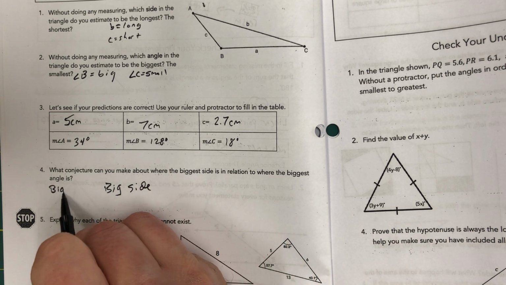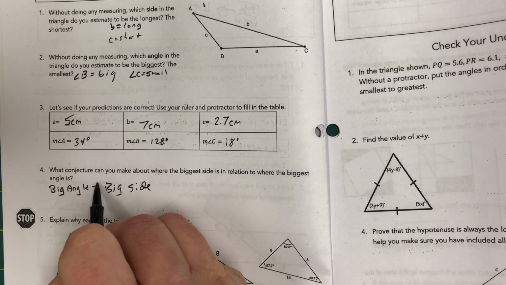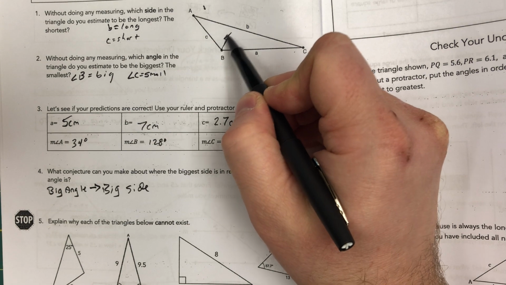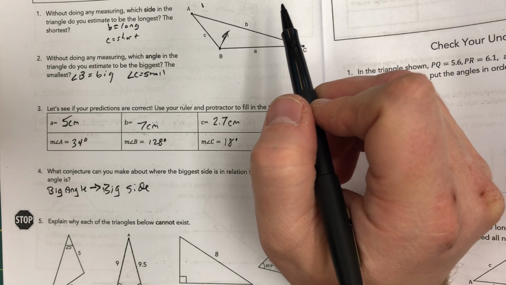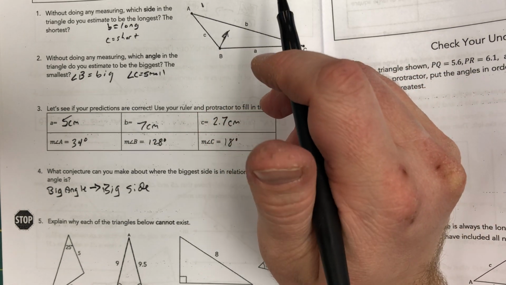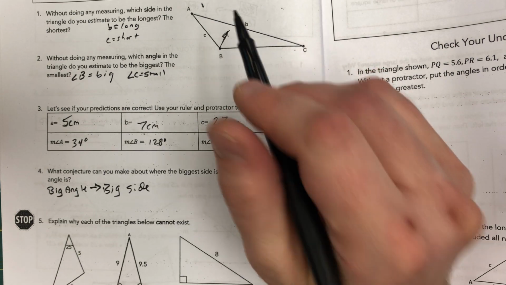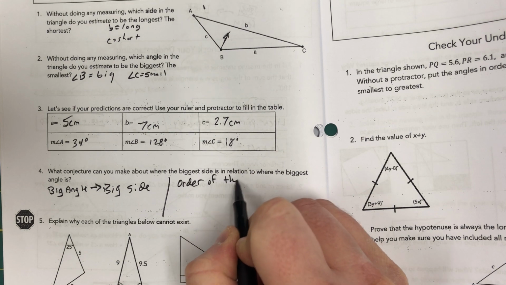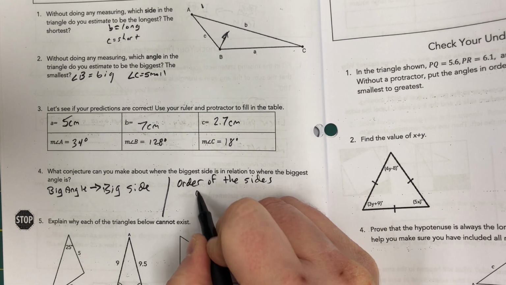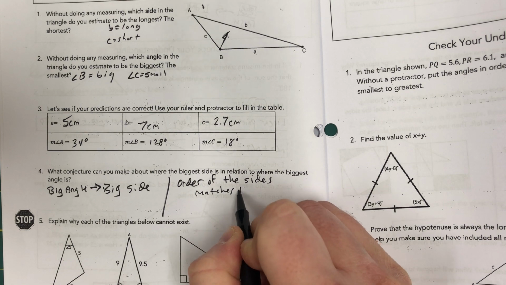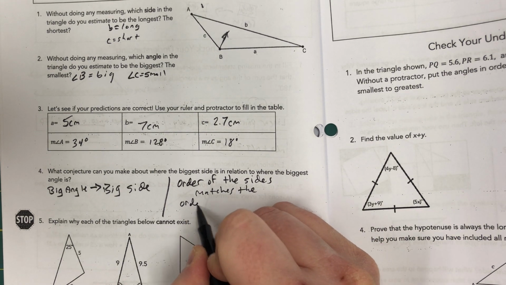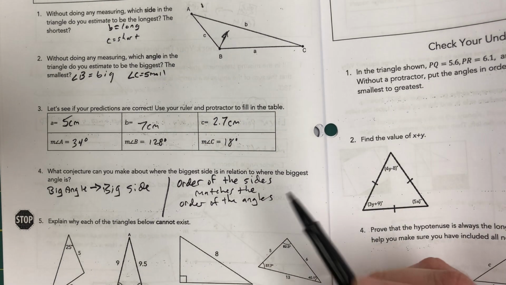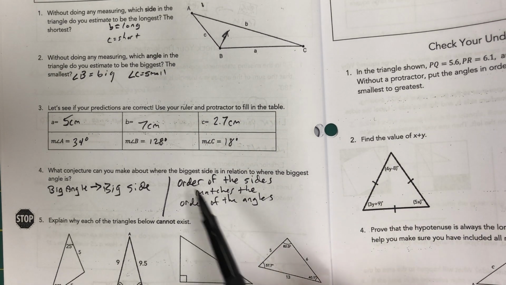I guess I should have written big angle. I like to think about it as the big angle opens up to the big side. Like it kind of points out to the big side. And medium goes to medium and small goes to small. So another way we could say it is the order of the sides matches the order of the angles. So that has to be true.